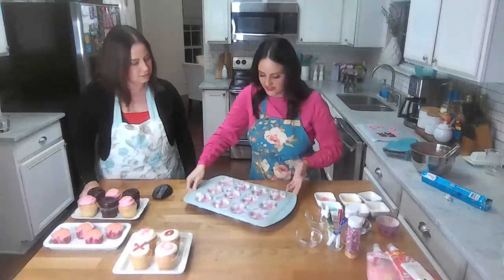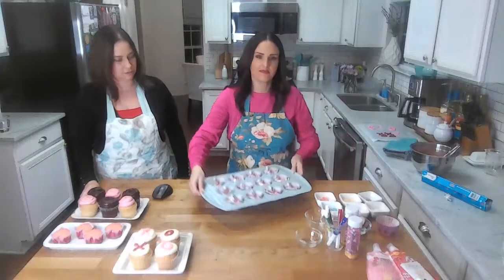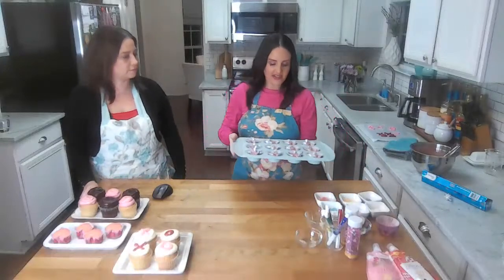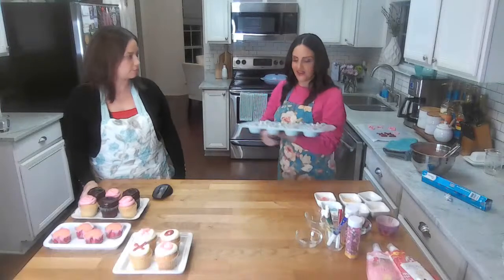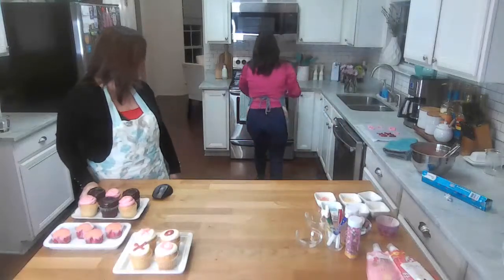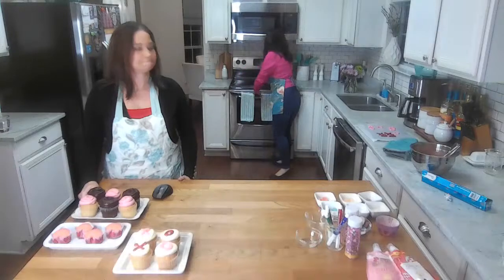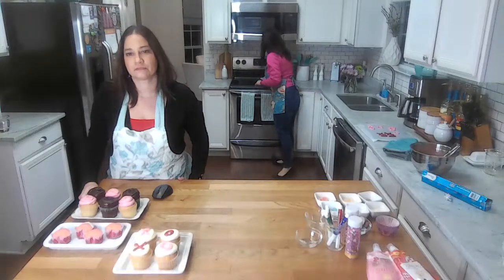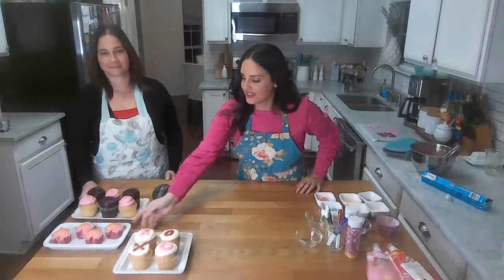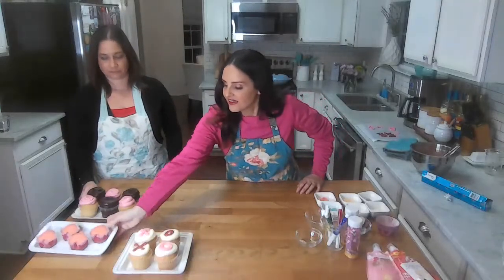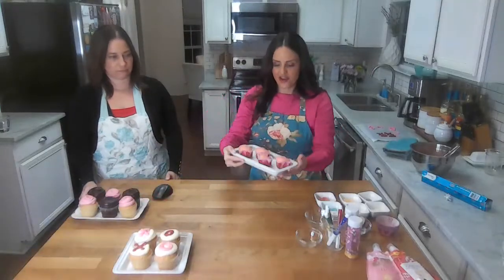So I'll show you guys just briefly what this looks like before it goes into the oven. And they're vaguely shaped like a heart. And again, don't worry, you've got room for error there. But let me go ahead and get this in. Set that timer, and we will actually get to the finished version of that right now.